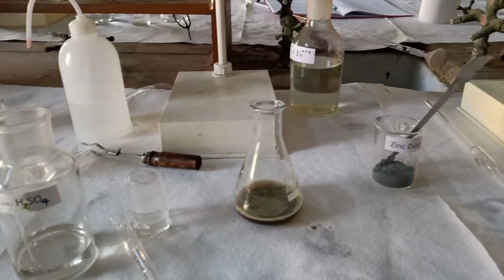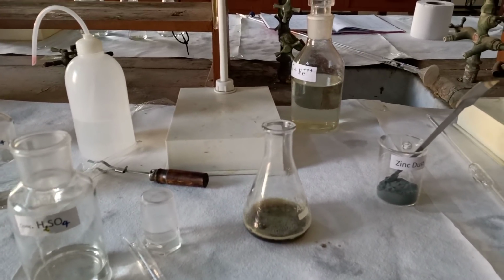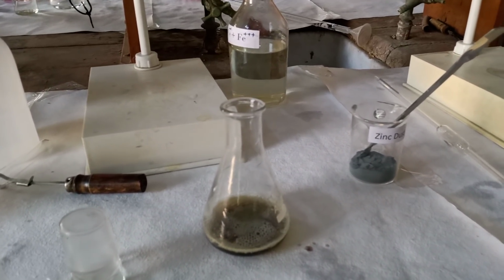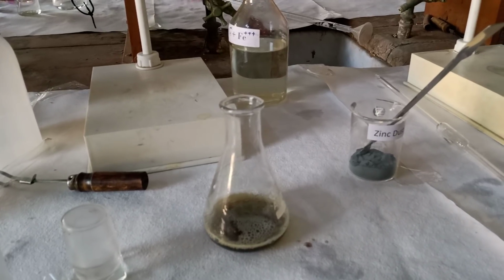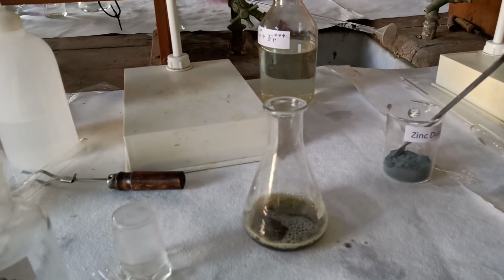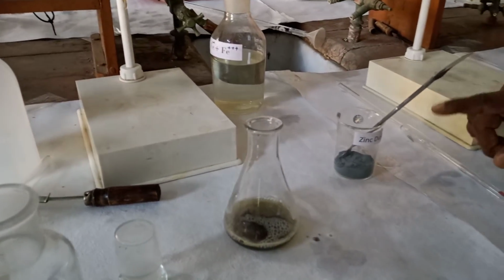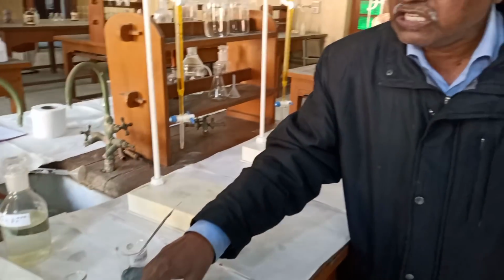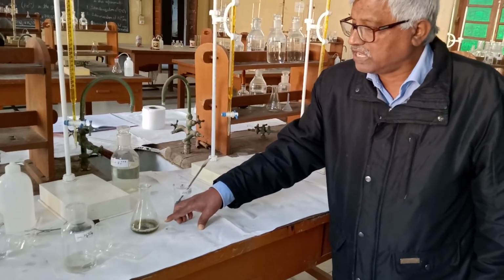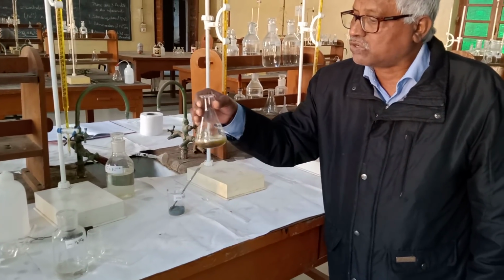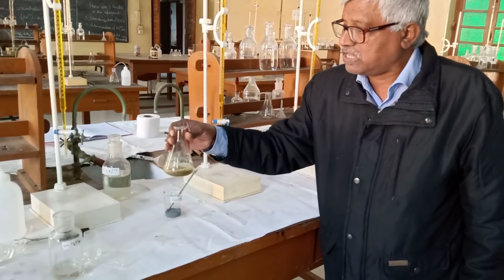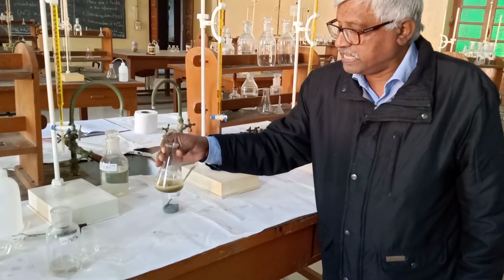One thing we have to add: in the second titration, ferrous ion is converted to ferric. Now after addition of concentrated sulfuric acid and zinc dust, all the iron in this solution is in the 2 state, so total iron will be there. It is an exothermic reaction, so we just wait for cooling here.